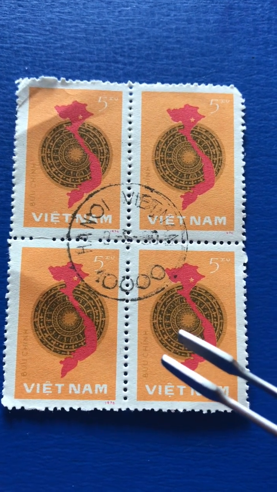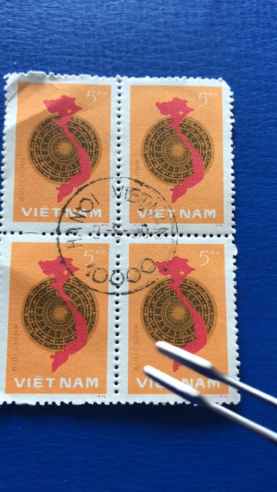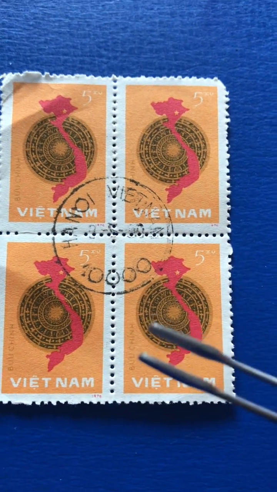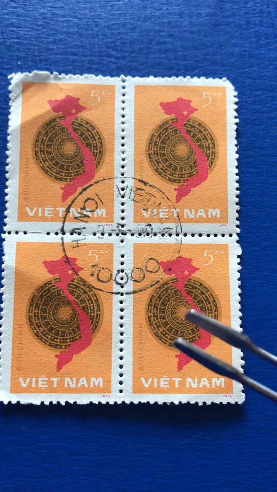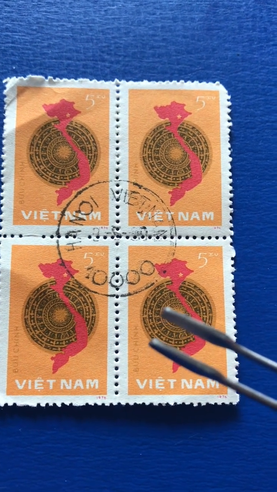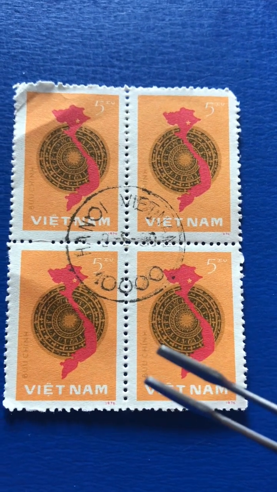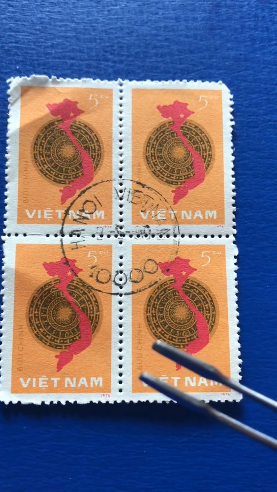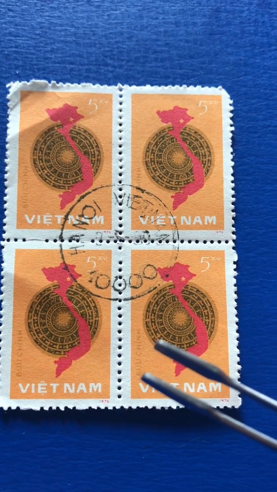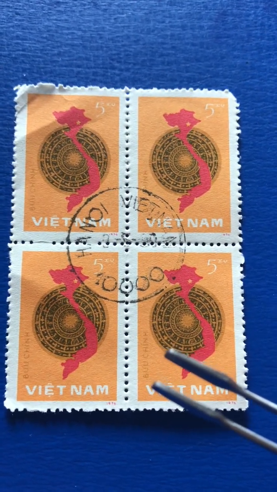What else can I tell you? Well, the stamp commemorates, as it being 1977, the first anniversary of the National Assembly general election. So this is celebrating the first election after unification following the war in Vietnam. And it was won by the Vietnamese, or the Vietnam Fatherland Front.